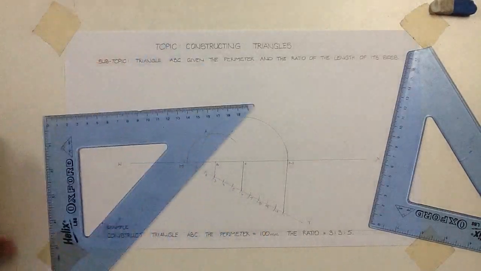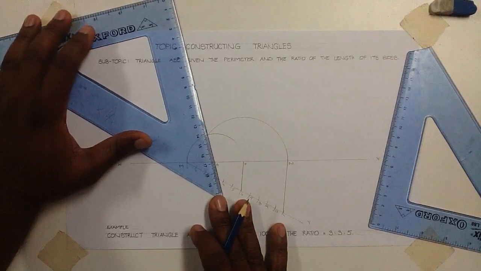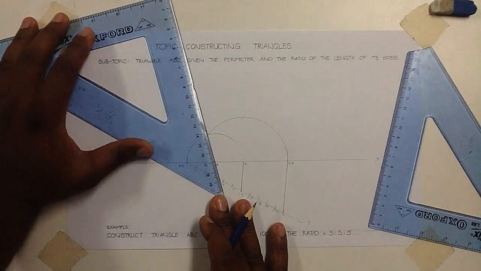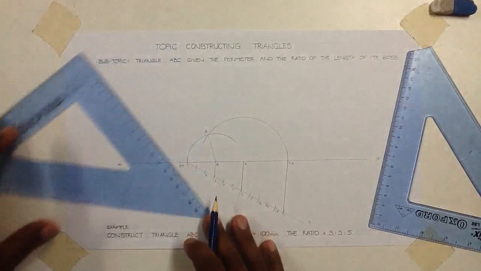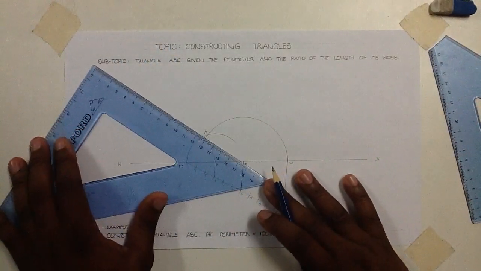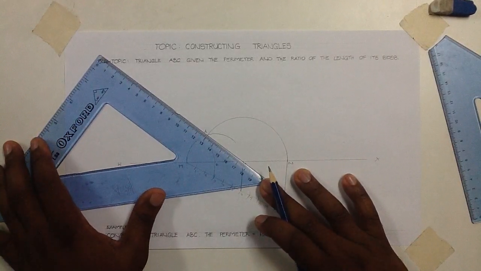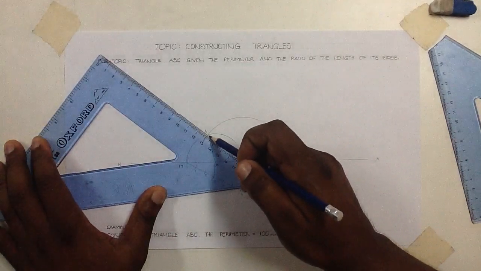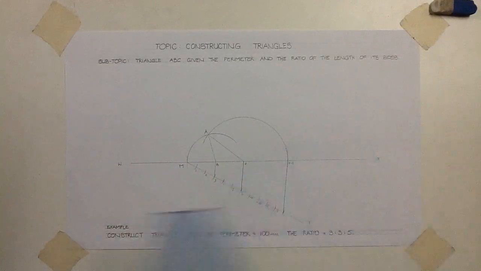Using construction lines, it is important that I stress the use of construction lines in our drawing. In the event we make an error, it could be erased neatly and nicely. So we join point A to point B using a construction line, and we do the same with point A and point C. Again, be careful, take your time to line up your points before drawing your line to increase the accuracy of your drawing.